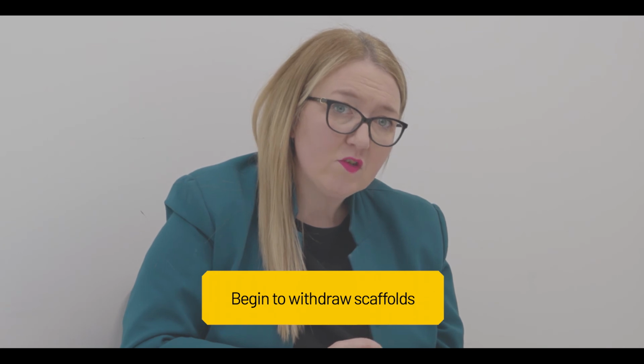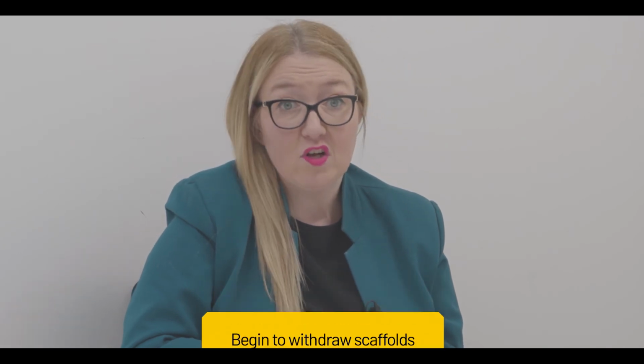There will be a point where we'll begin to withdraw the scaffolds to ensure that pupils begin to use the knowledge and skills stored and built up in their long-term memory over time. So they'll be moving from clunky and manual to smooth and automatic.